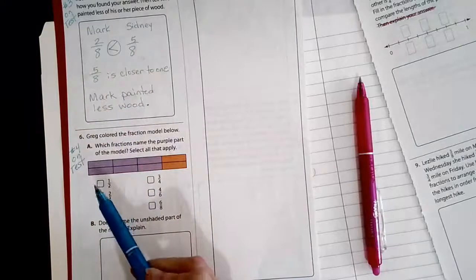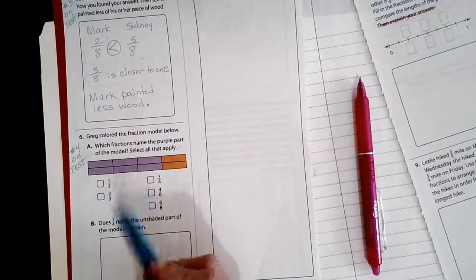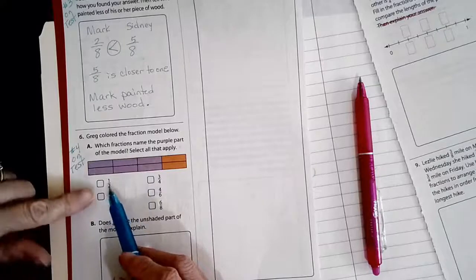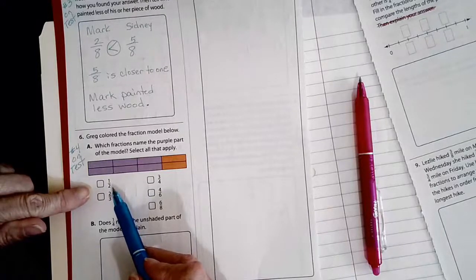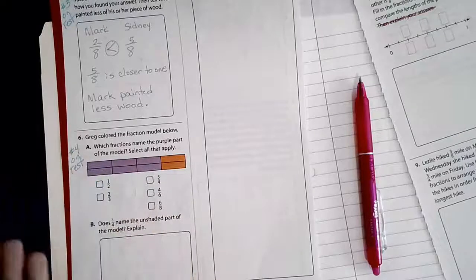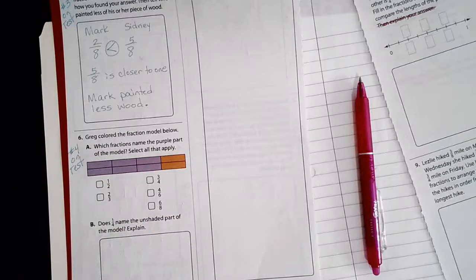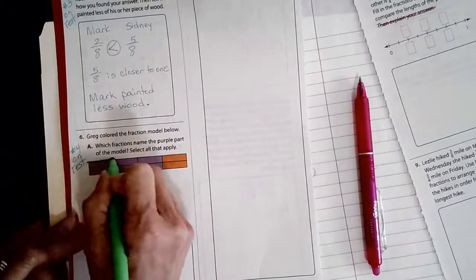So let's take a look. The first thing we're looking at is, does the purple part represent 1/2? Well, if I look at this whole piece just like this, and let me go ahead and highlight around it, because this is the whole.